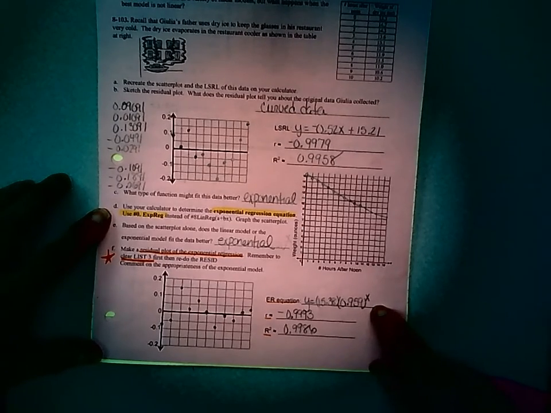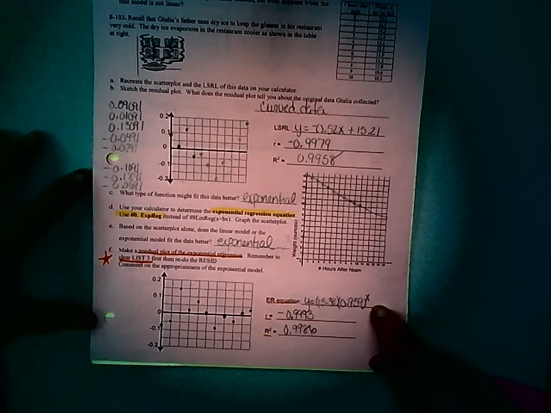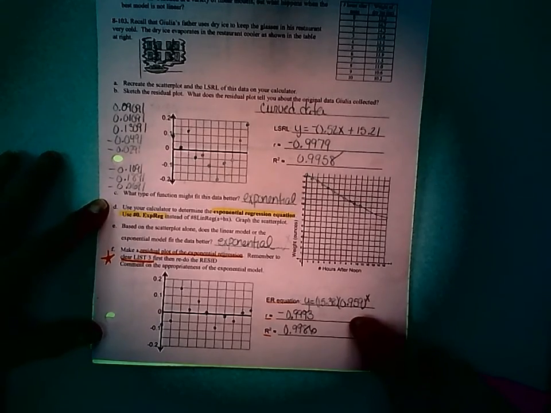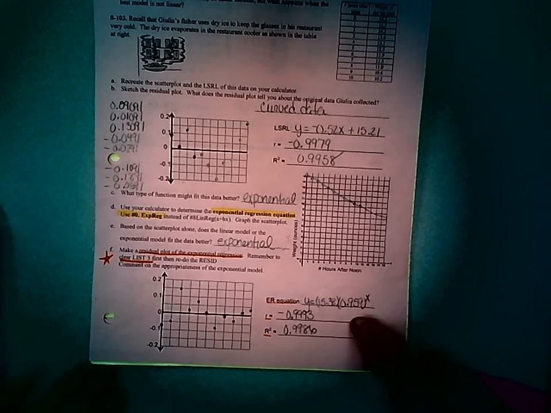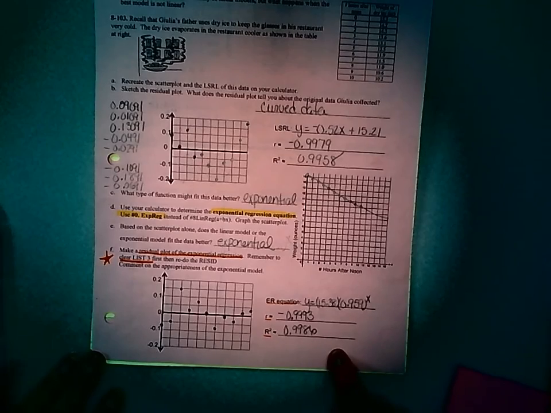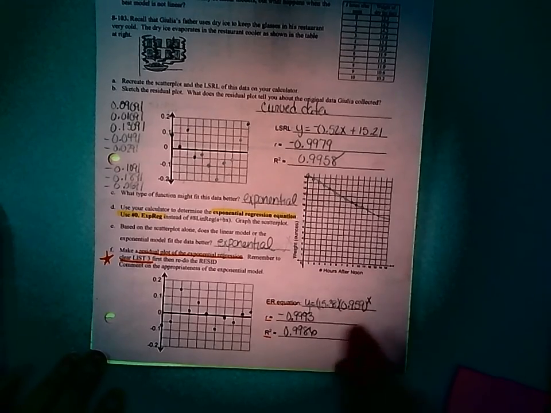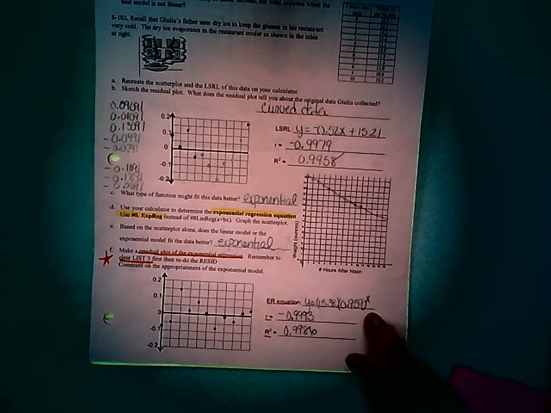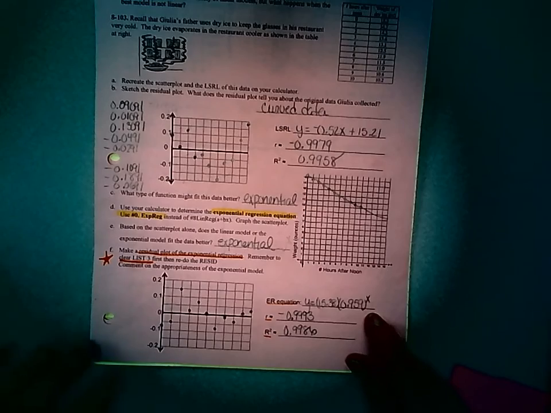So it goes back to the same thing we did with the regular scatter plots. Once I've got the equation, I can figure out R and we can figure out the residual, and then you can do the square of the residuals. But you've got to make sure that you've stored your equation before you can do your residuals, because it doesn't have anything to compare it to.